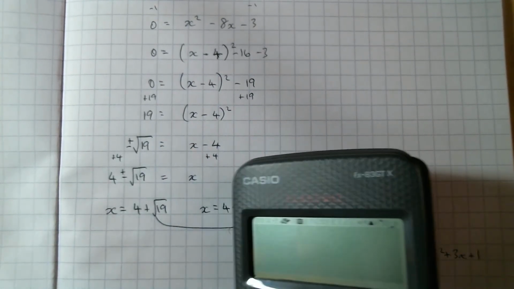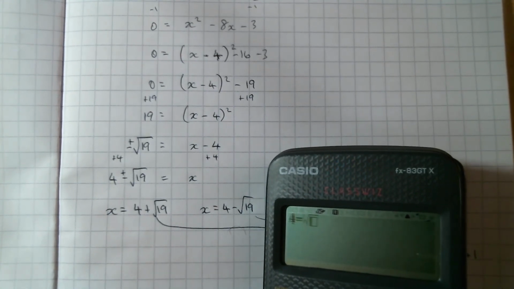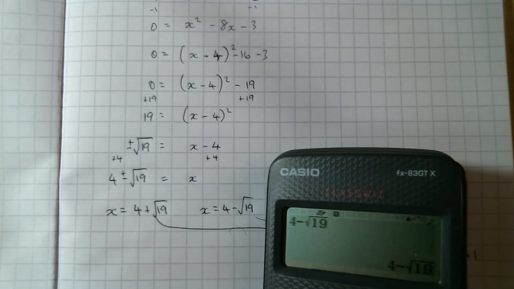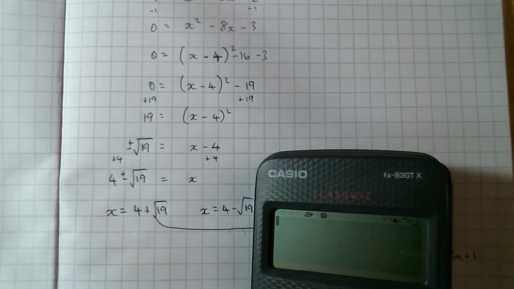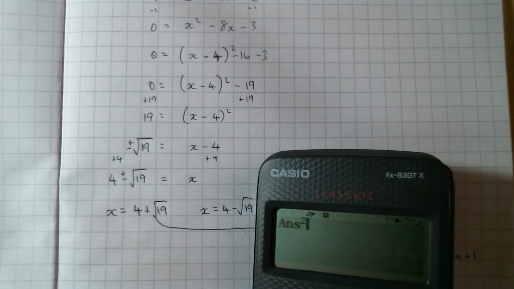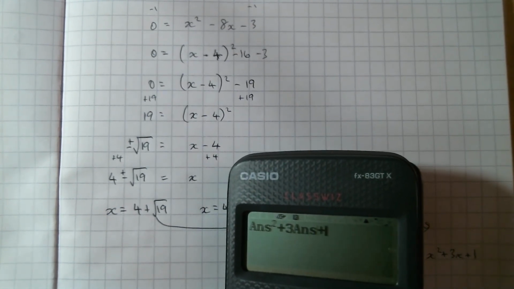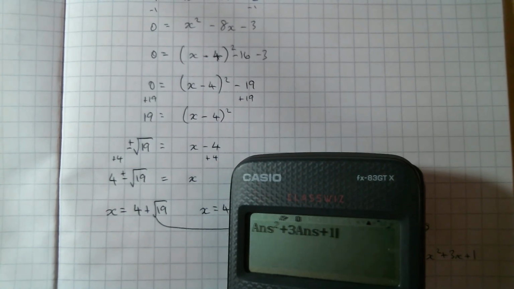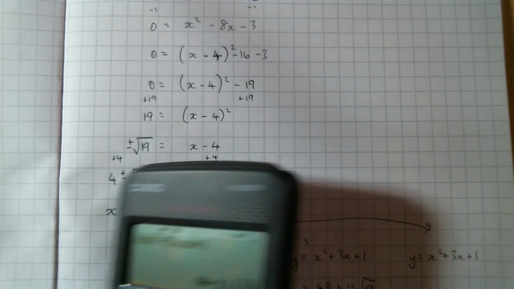Go back to the beginning and use the 4 minus root 19. Press equals. Clear the screen if you want to. x squared plus 3x plus 1 equals 48 minus 11 root 19.